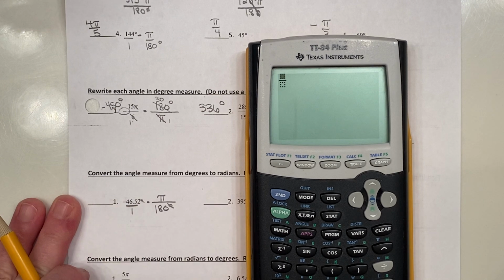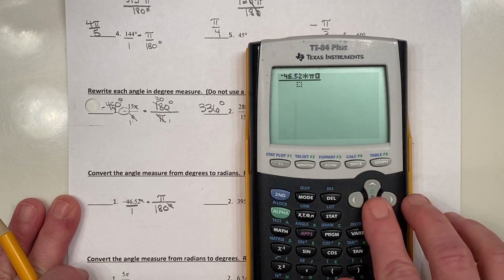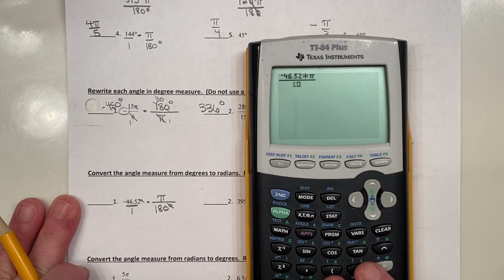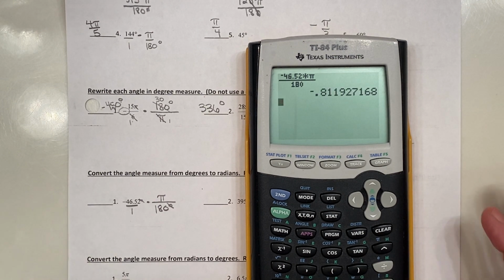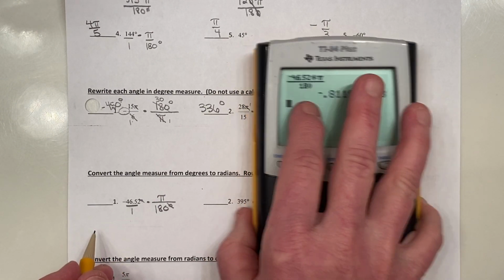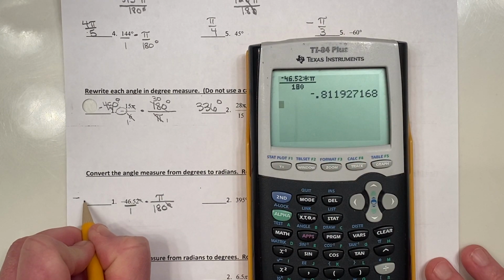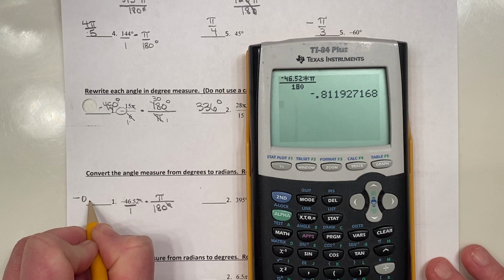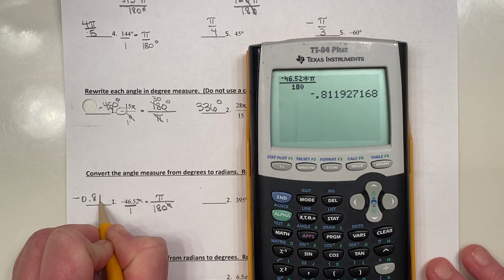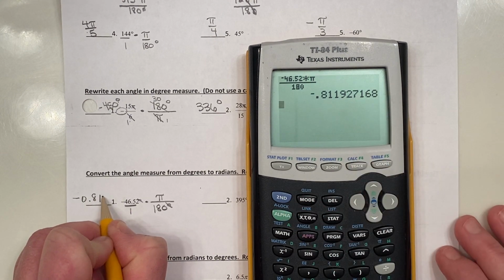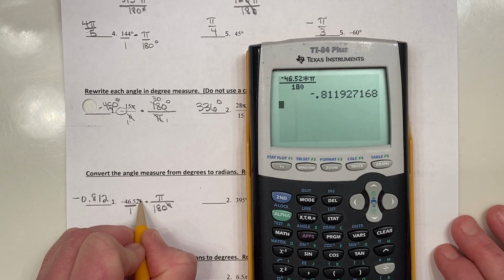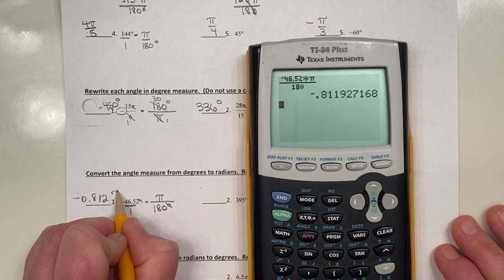So negative 46.52 times pi all over 180. How many places are we rounding to? 3. So negative 0.812 degrees. No, we're changing to radians. So if I wanted to label rads, that's fine.